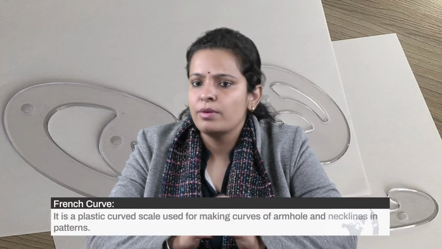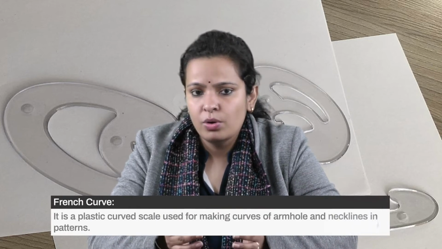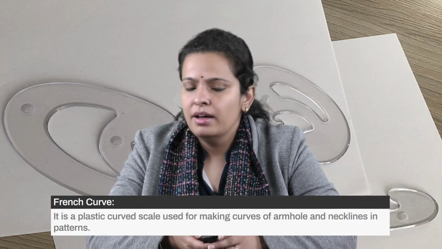Then we have the French curves. This is the most used tool in the pattern making process. It is a plastic curve scale used for making the curves of the armhole and the neckline in a pattern. Then we have the measuring tape, which is very important because pattern making starts with taking the body measurement.